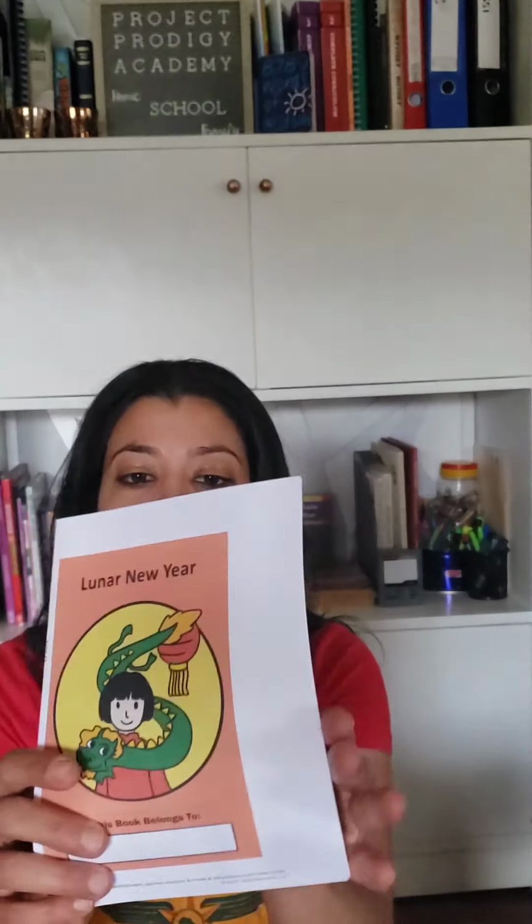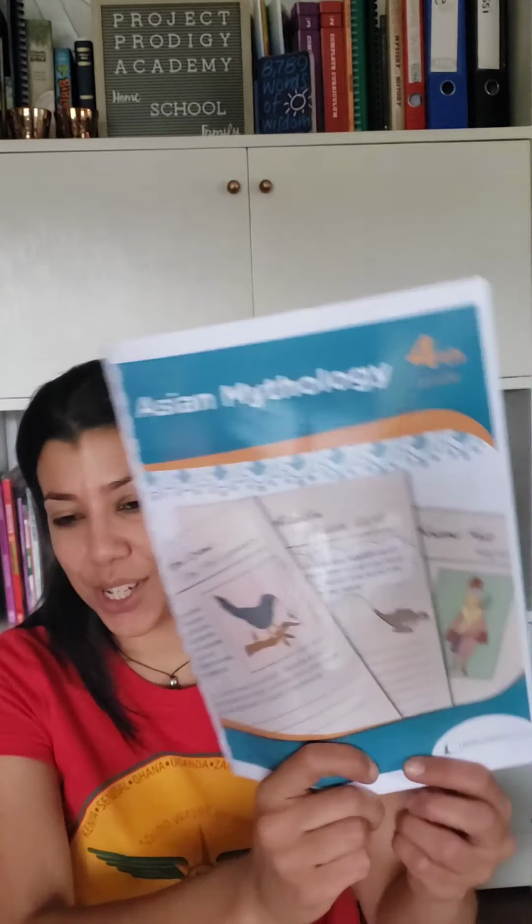So again, I told you we did China. We have this little packet of Lunar New Year when we learn about it, just a few pages. It's fun for them to do, and it feels like it's not really school or work. When we learn about the Chinese zodiac. Here's Asian mythology. This is not obviously just for China, it's for our whole Asia unit.